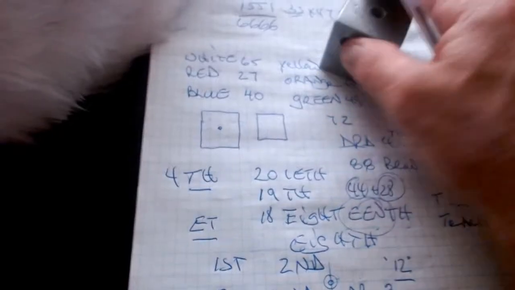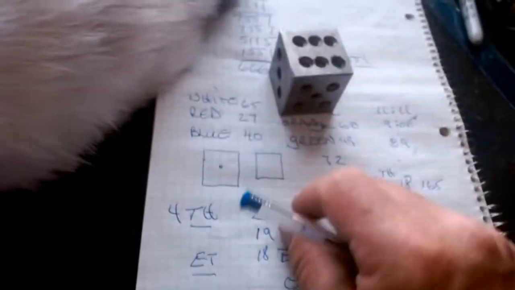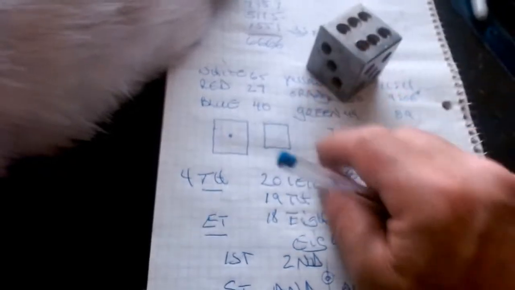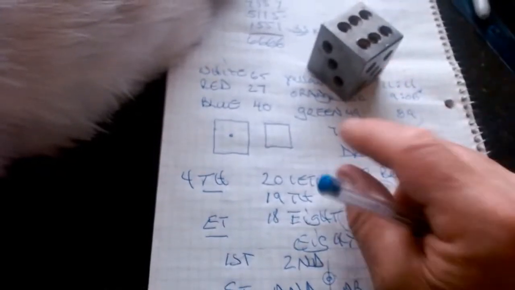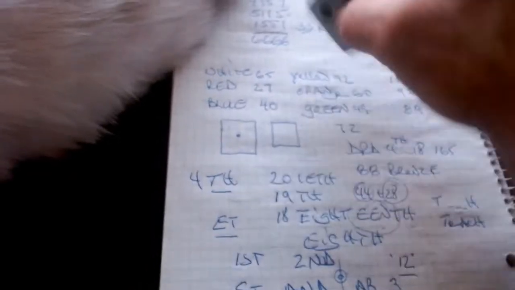The 3 will always be going to the left when the 1 or 6 is up. 3 to the left. When the 3 and 4 are up, let me see, when the 3 and 4 are up. No, we don't want to count that. When the 5 and 2 are up, right? When the 5 and 2 are up, the 3 will go the other way.